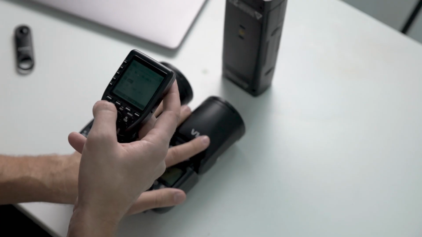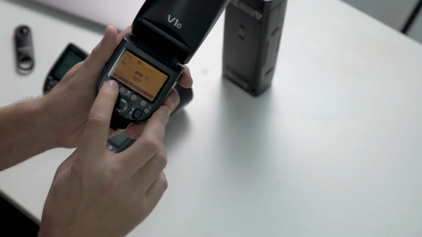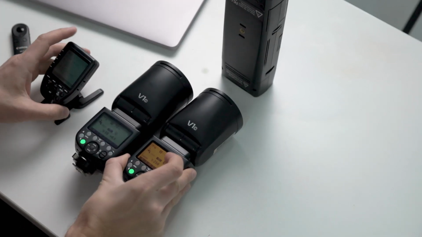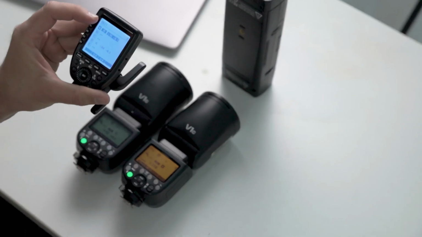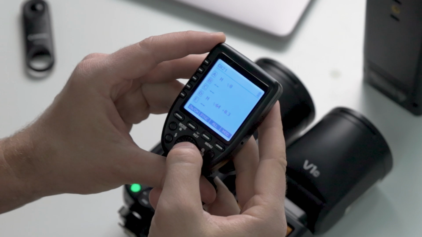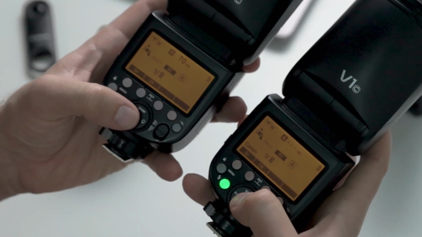But let's say you wanted a flash to be controlled in one group. So let's say you wanted your V1s to both be in group A. Well, that's very simple. This one here is currently in group B. So all I'd have to do is switch this to group A, right? Now, they're both in group A. So now all I do is adjust this. Let's say it's just to 1/8, like that. Now both of these flashes, you'll notice, are 1/8 power. I can adjust them together just by adjusting it on the transmitter. It's that simple. That's if you want them in the same.